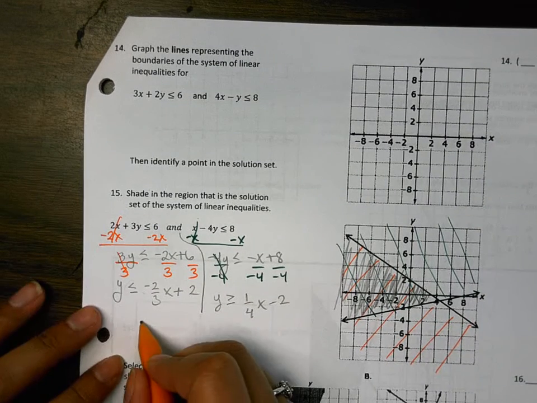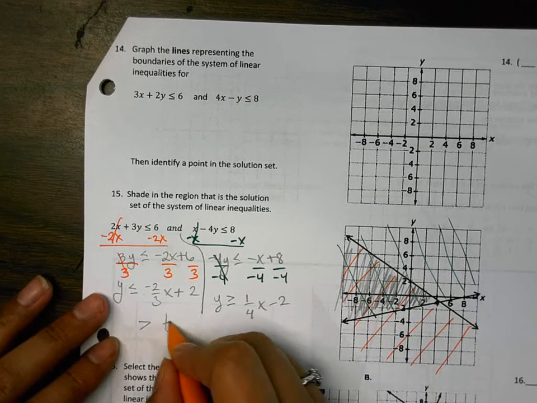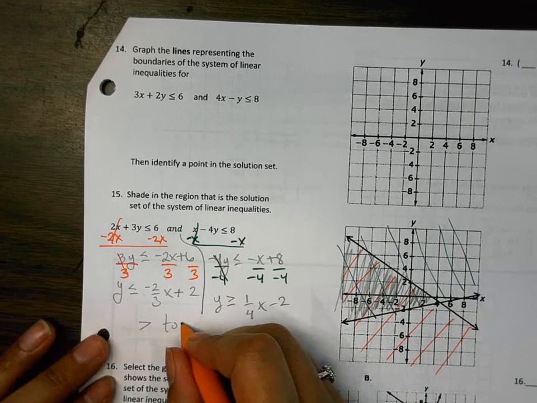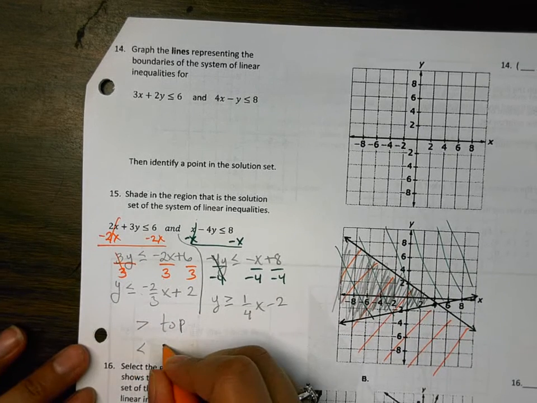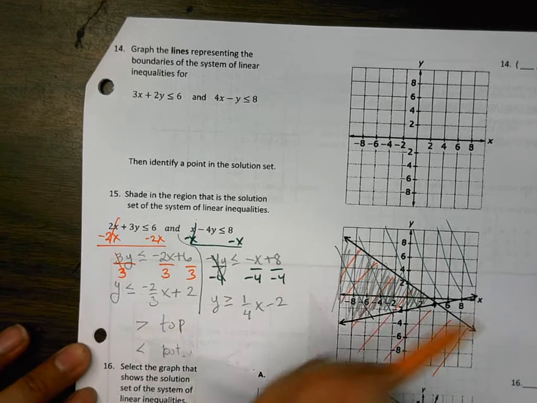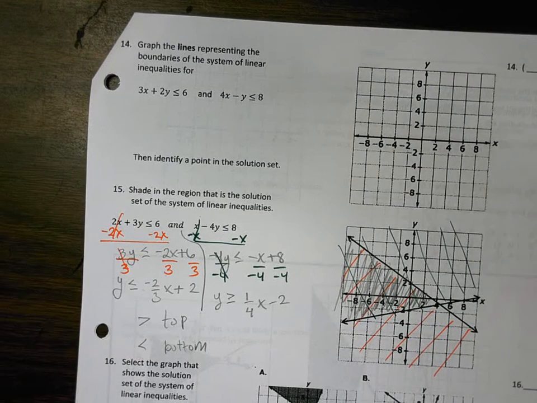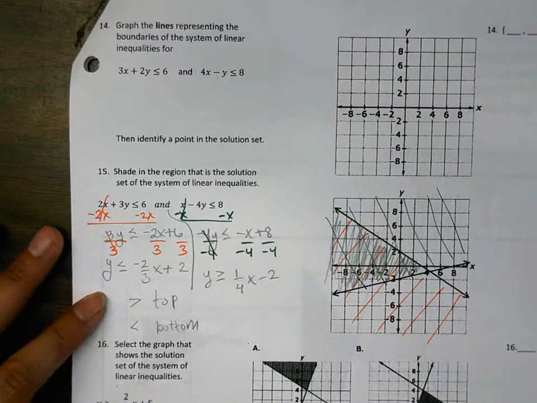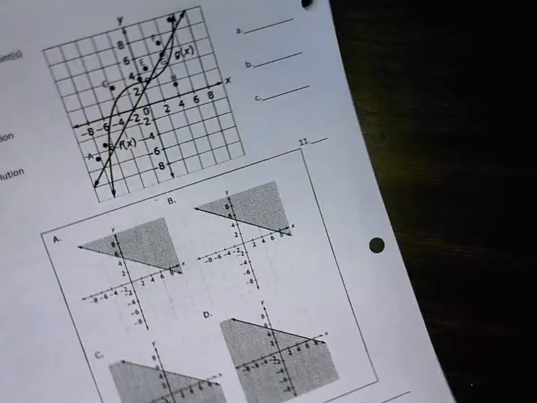Greater than or greater than or equal to is the top, above. And less than or less than or equal to is below, bottom. Yes, I sure can. Okay, questions on that one before I flip it over? Okay, number 6.